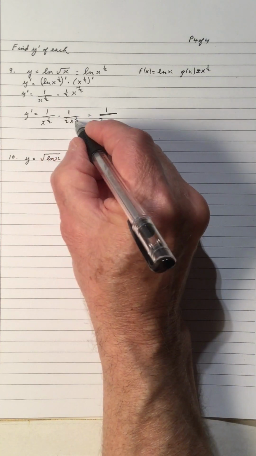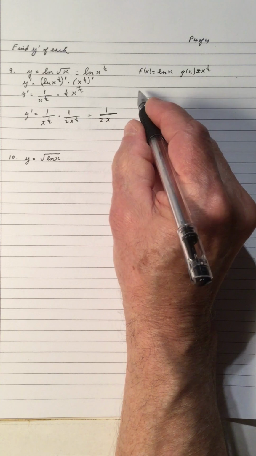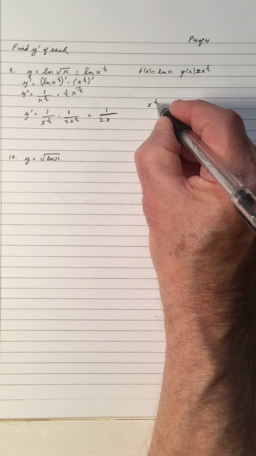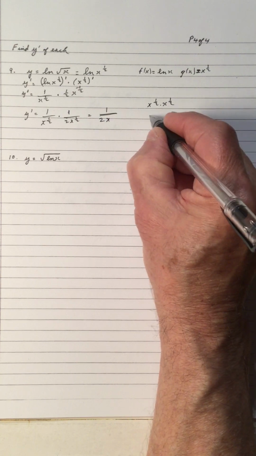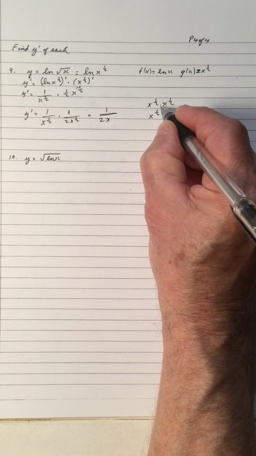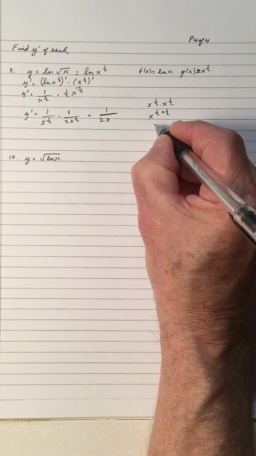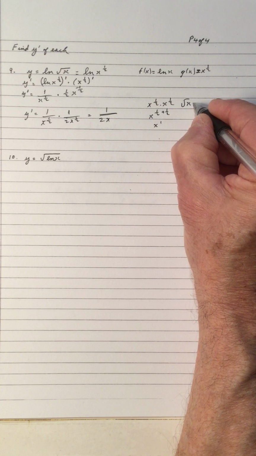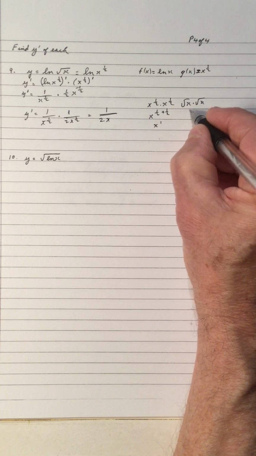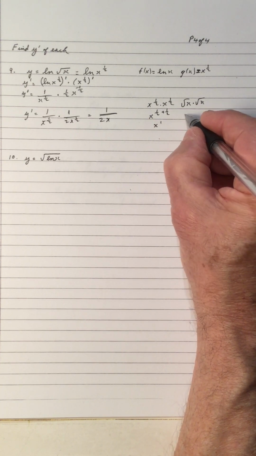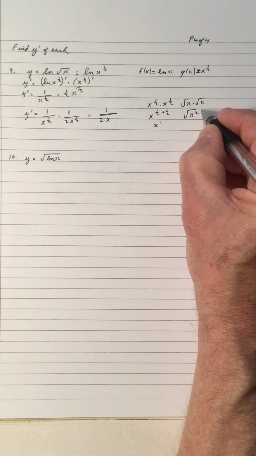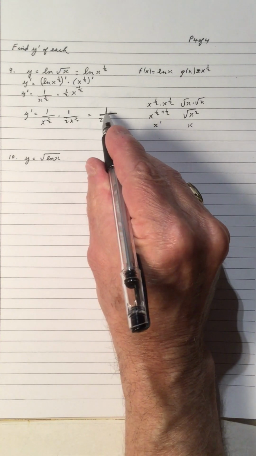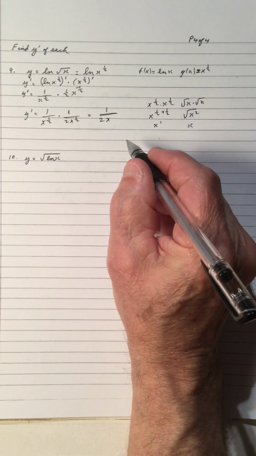And x to the half times x to the half is x to the 1, because when you multiply like bases, you add the exponents, so that becomes a 1. Or you have square root of x times square root of x, because that's what a half is. Square root of x times the square root of x is the square root of x squared, and the square root of x squared is x. So either way, you get 1 over 2x.